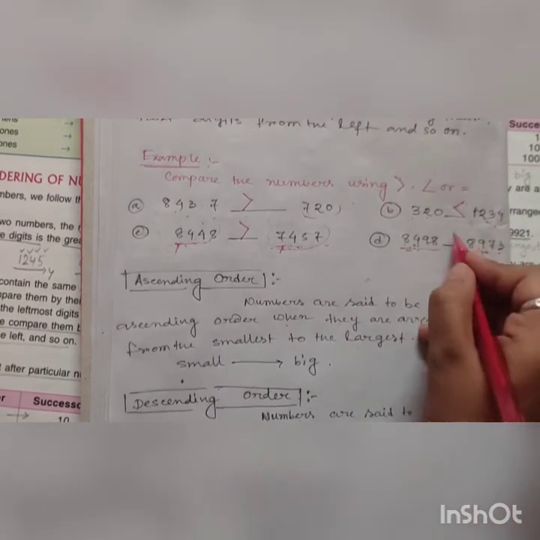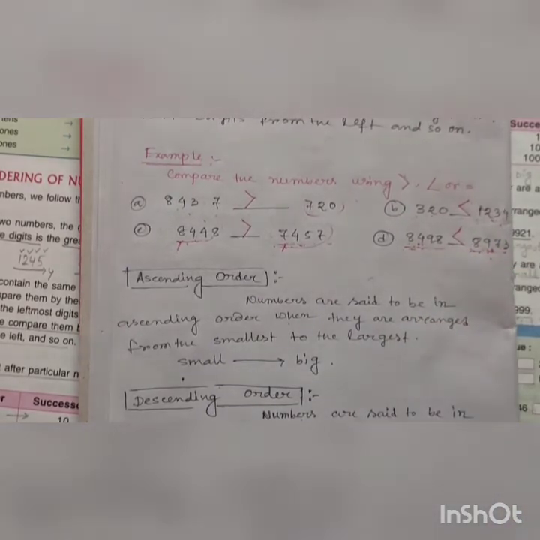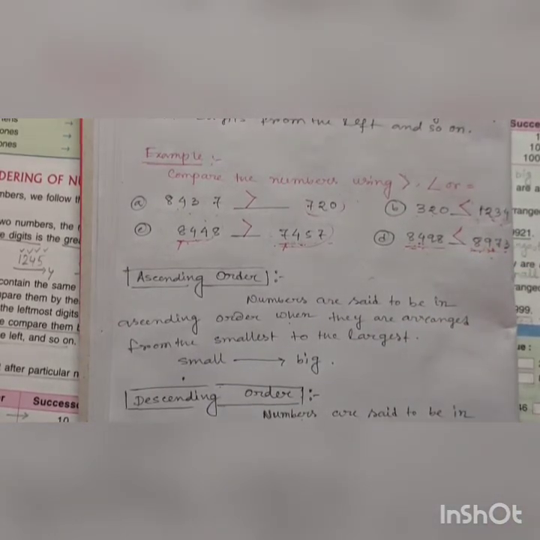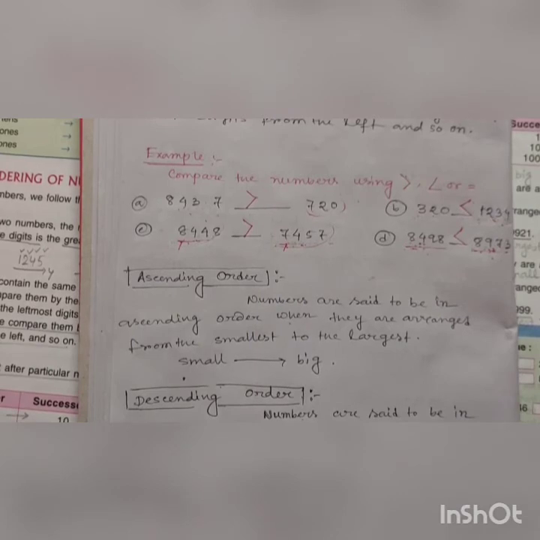9 is greater. So this will be the greater one. Okay, so this is how you can compare the number. When the numbers have the same number of digits, we will compare the leftmost digit, and if the leftmost digits are the same, then we will compare the next digit. And if the two numbers have different numbers of digits, then we will compare them by counting the digits. A number containing more digits will be greater than the number that contains fewer digits.